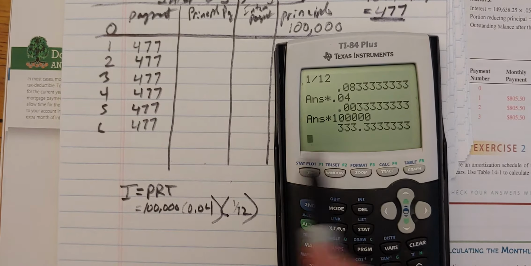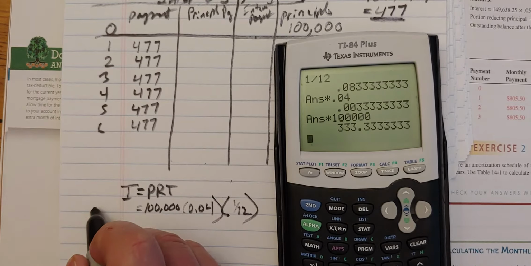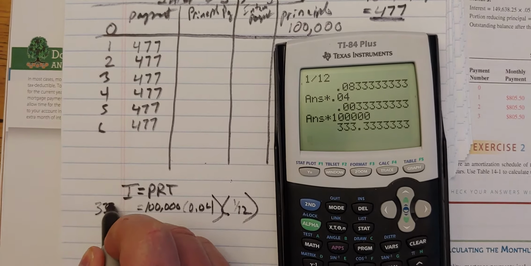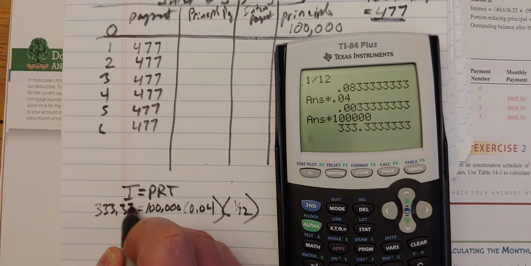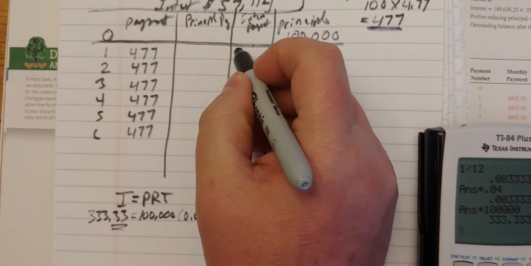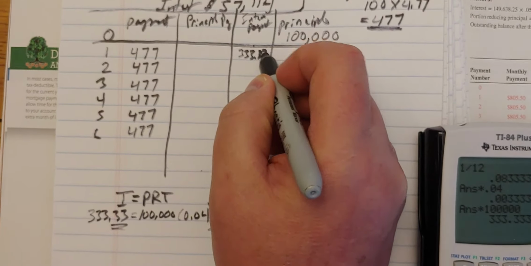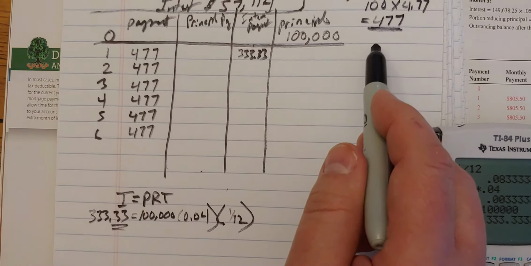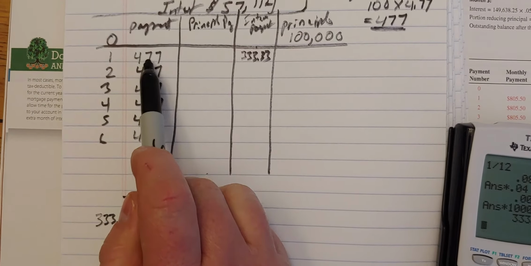So, and we'll round here. So $333.33. I didn't realize I would pick that. So the interest payment is $333.33. Okay. Well, we said the monthly payment was $477.